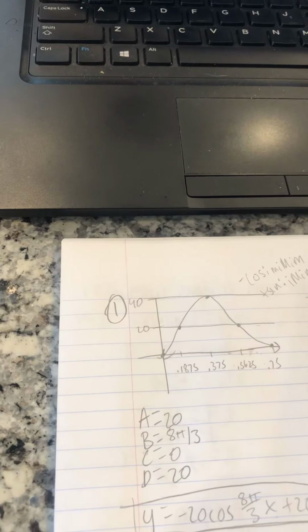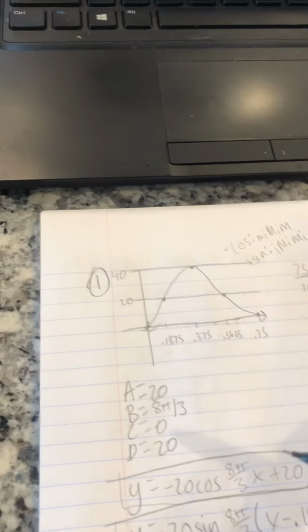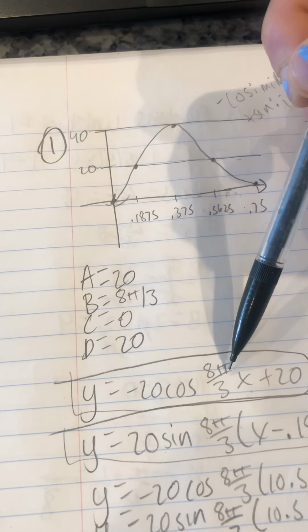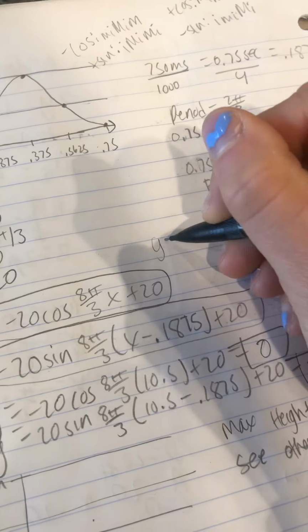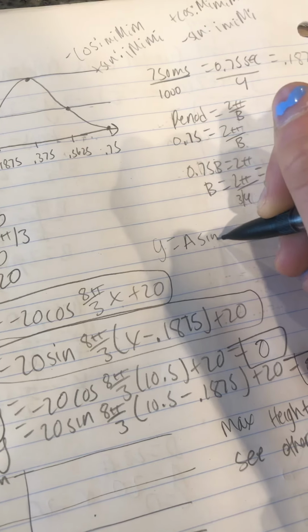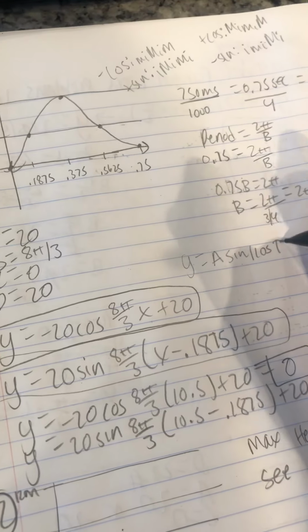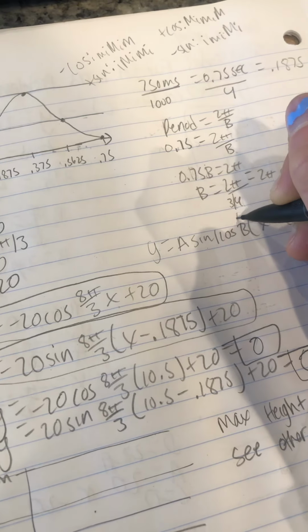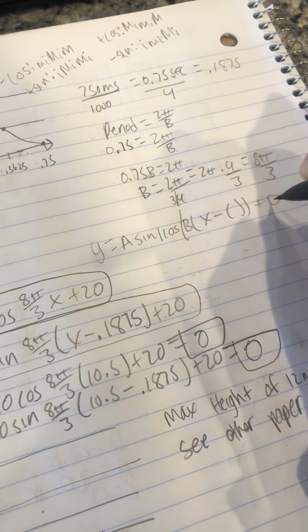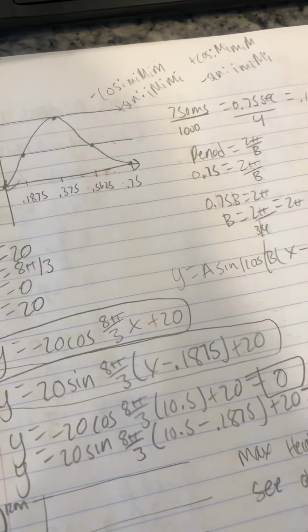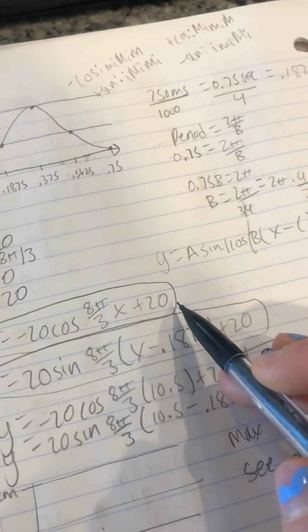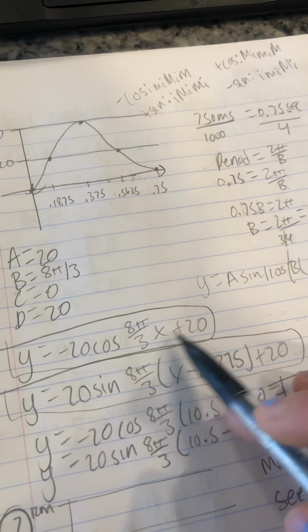Okay, so for this, let's start with negative cosine. So I'm starting with a minimum value. So my minimum value is here. So negative 20 cosine, if you remember our general equation, y equals a times sine or cosine of b times x minus c, plus d. So for this, I have my b, which is 8 pi over 3, x plus 20, which is your vertical shift. So that's one solution.